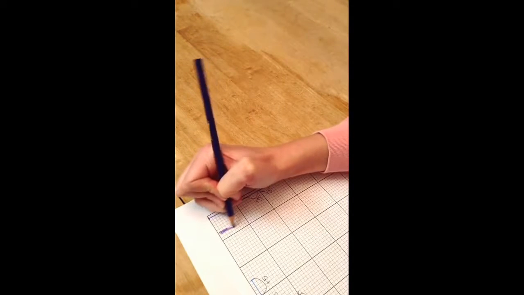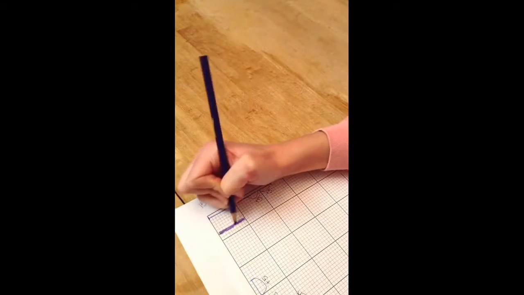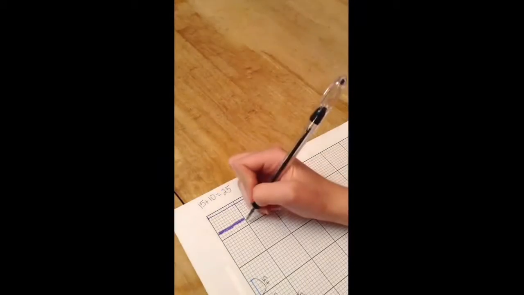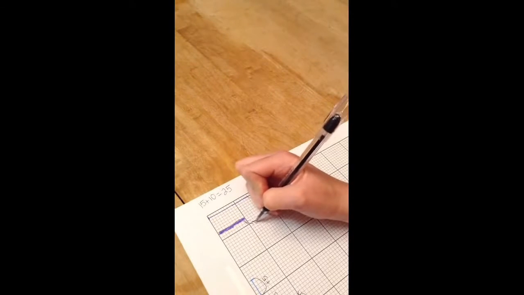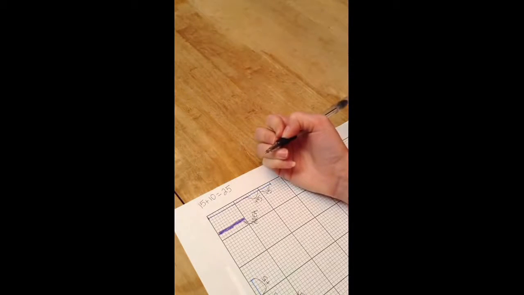Now, one thing I want you to know is that I drew a straight line and I did not color in my squares. Because if we color in our squares, we are solving for the area. And our word problem did not ask for area.